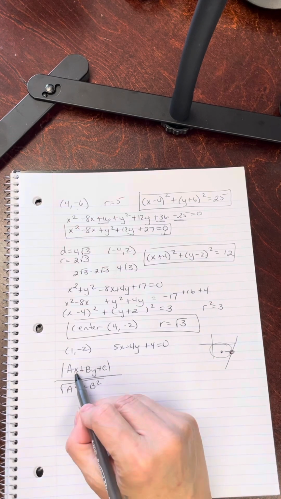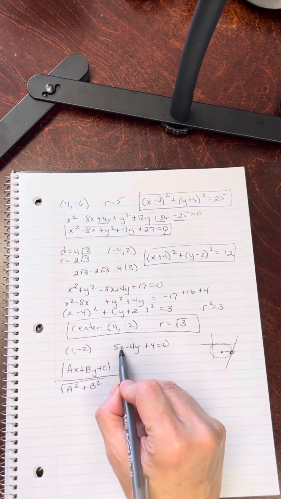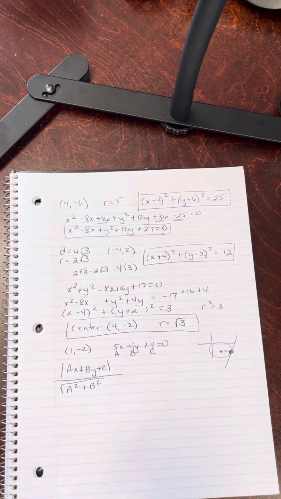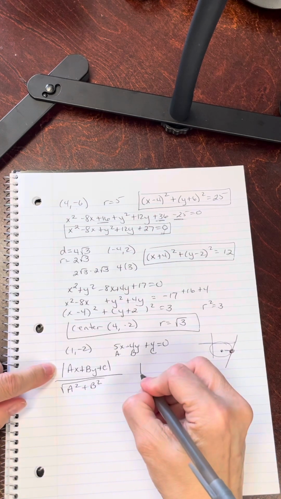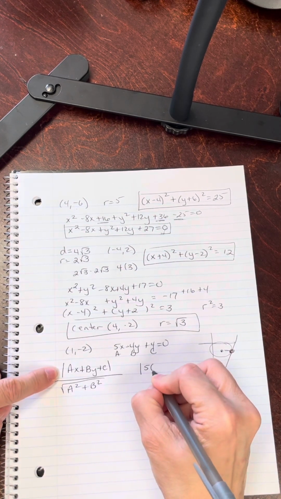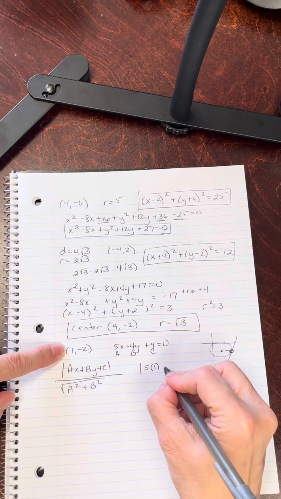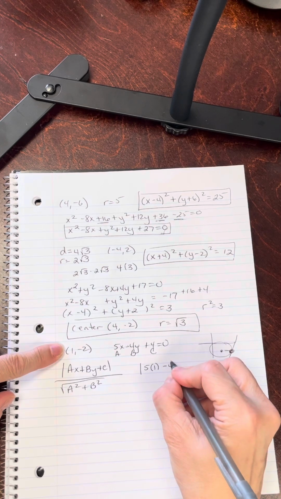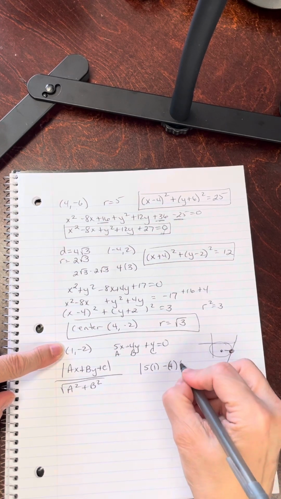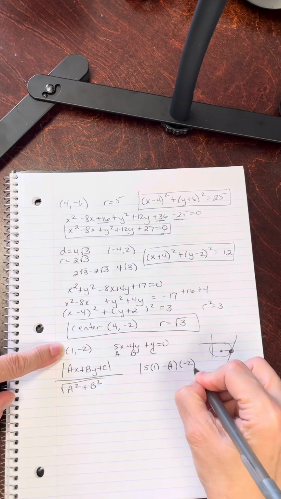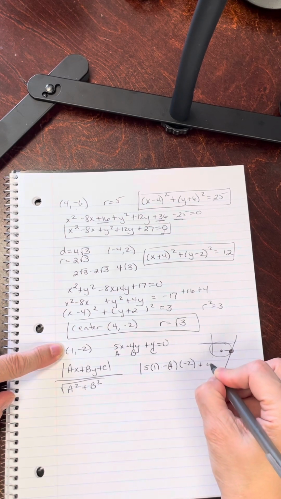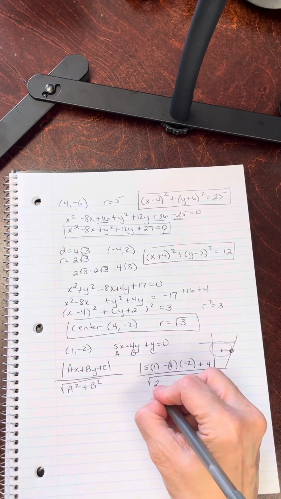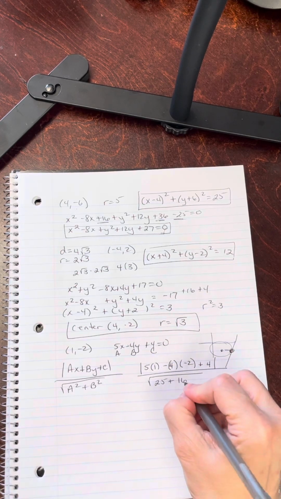All right, so obviously the number with the x is the A, the number with the y is the B, the non-one, no letter, is the C one. So we have the absolute value of 5 multiplying with 1, the x value, minus 4, multiplying with the y value of -2, and then adding with the 4, close out the absolute value, over top of the square root of, so 5 squared to 25 and -4 squared to 16.